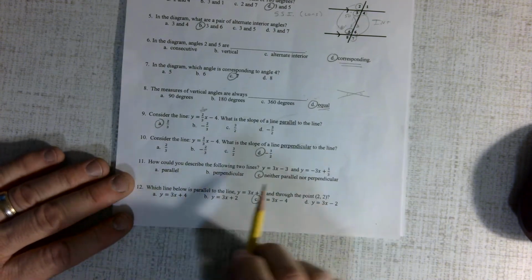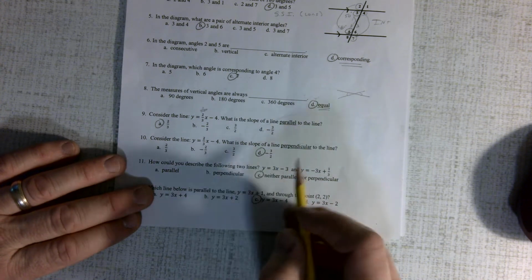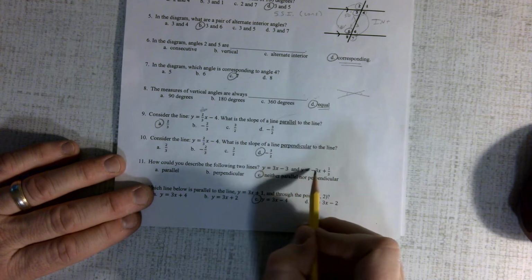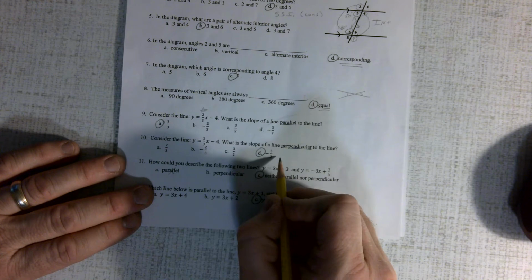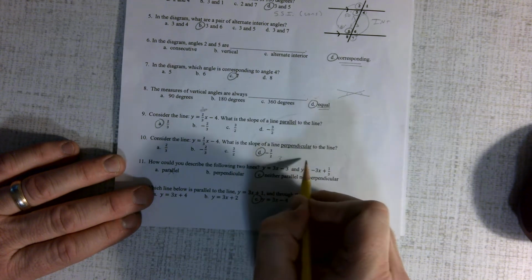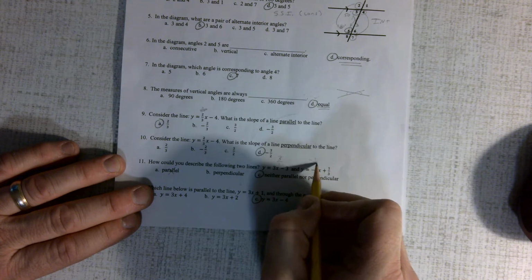How would you describe the following lines? This is 3, this is -3, so they're not parallel, but they're not perpendicular, because perpendicular would be 3/1 and -1/3. So you have to flip it, and that's not been flipped.